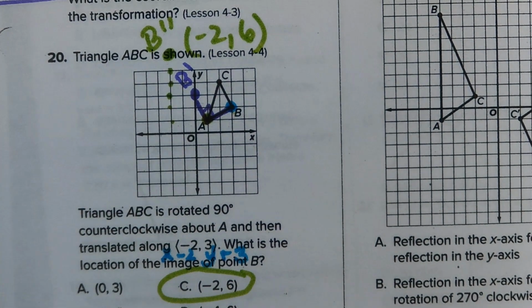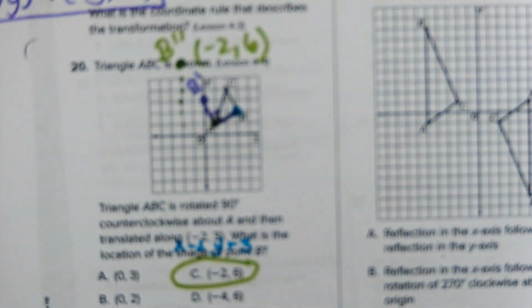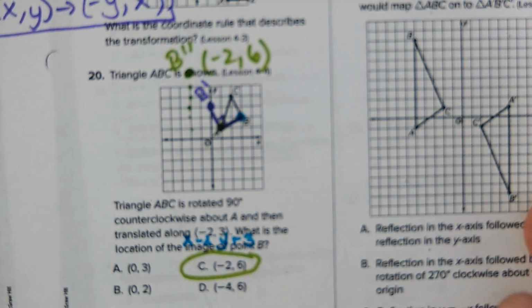So as you can see, these are a little bit higher level, which is what you guys need. You guys need a little bit of a challenge.